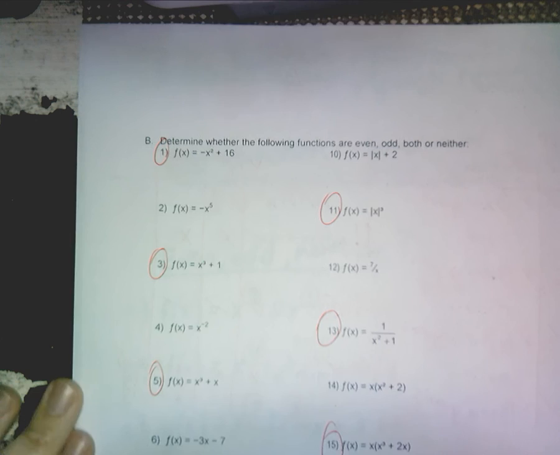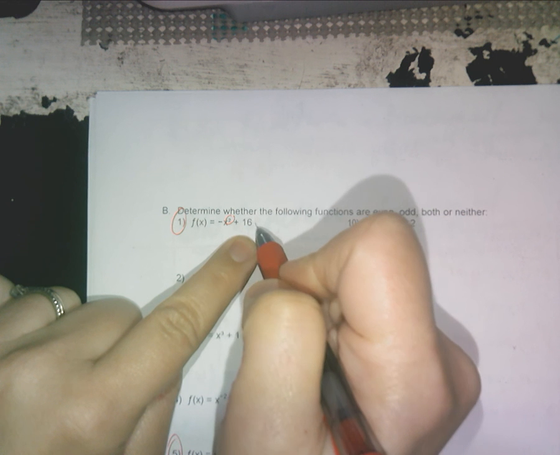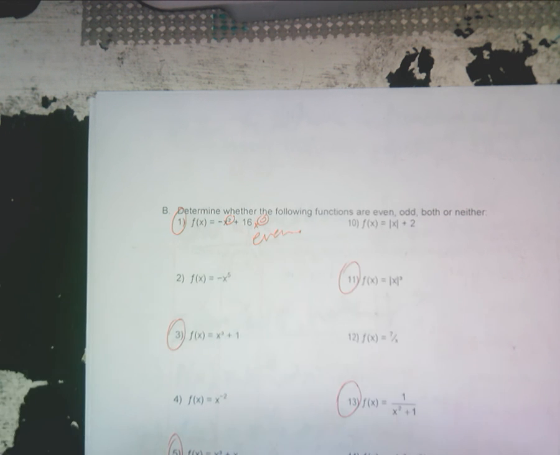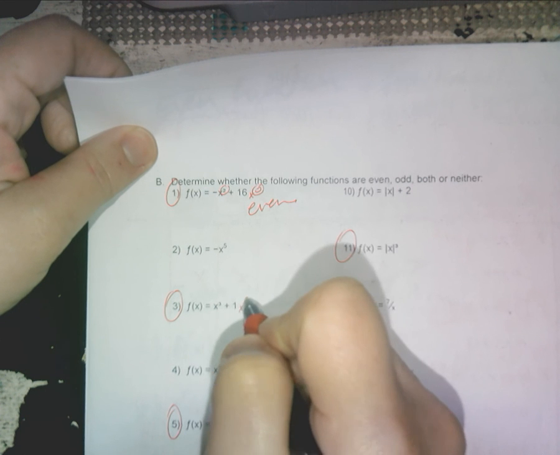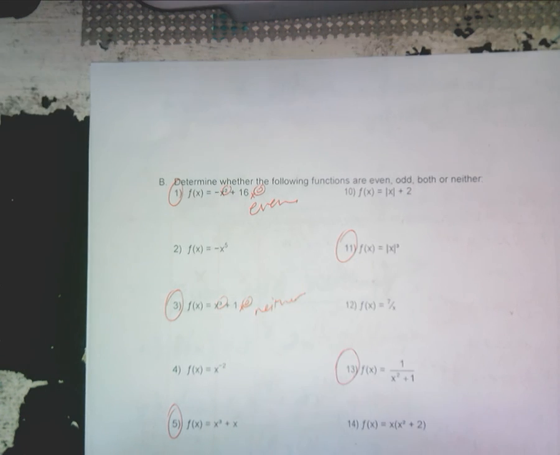You'll see. All right, so look, the first one right here, I see an x squared. And what does that 16 have? X to what power? 0. And 0 and 2 are both even. That's all you have to do. That's how fast you should go through this sheet. What about number 3? That's 3 and 0. 1 is even, 1 is odd. So this is, there we go.